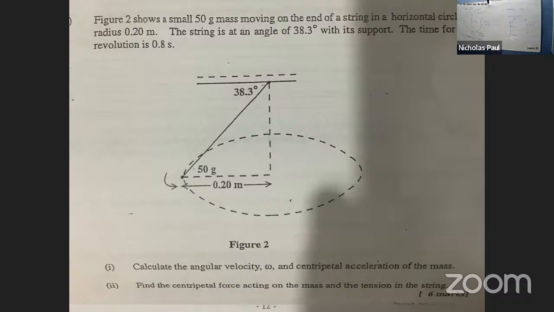After you draw the circle, of course, put in the mass is 50 grams, radius 0.2. It gives you an angle 38.3 and time for one revolution.